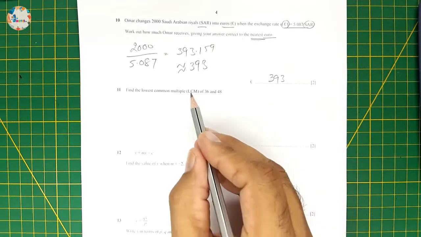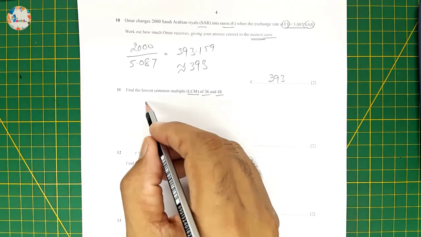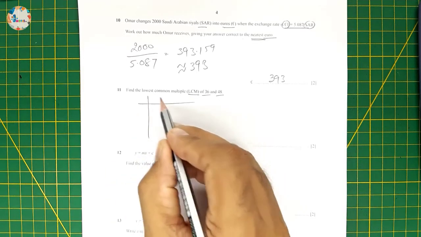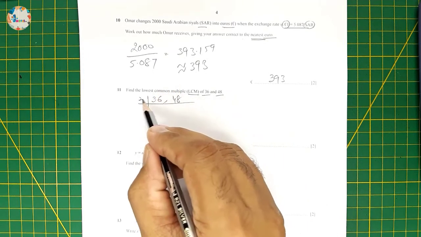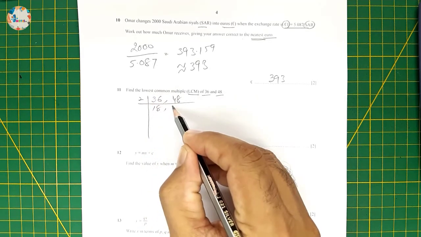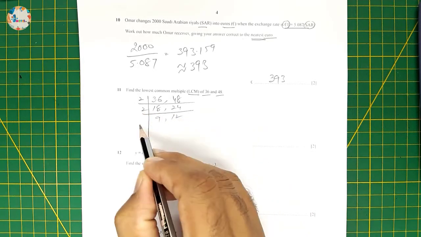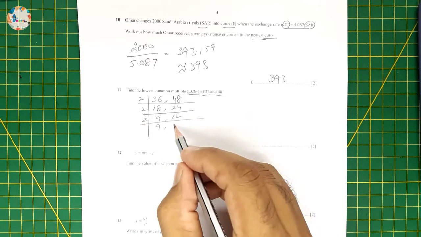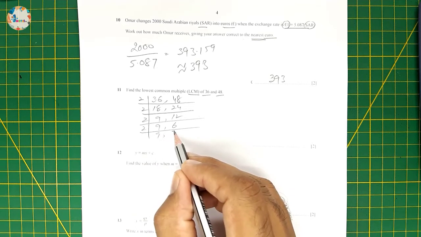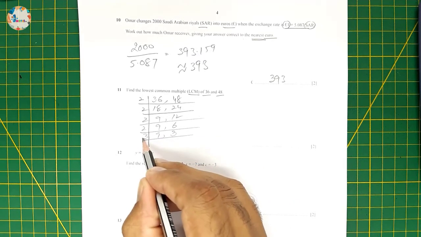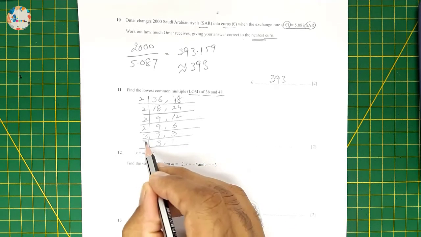Find the LCM of these two numbers. For the LCM we can use the division method, which is 36 and 48, and we can divide it by 2, 18, and this will be 24, again by 2, this will be 9, and this will be 12, again by 2, this will be 9 as it is, and this will be 6, again by 2, this will be 9 as it is, and this will be 3. Now we can divide it by 3, 3 3s are 9, and 1, and again last time 3, so 1 and 1.